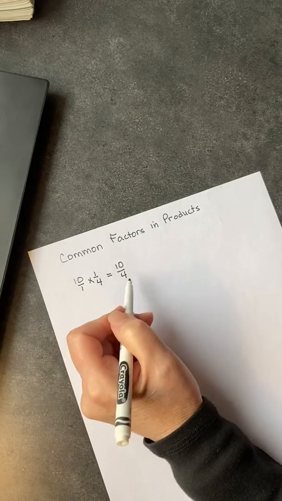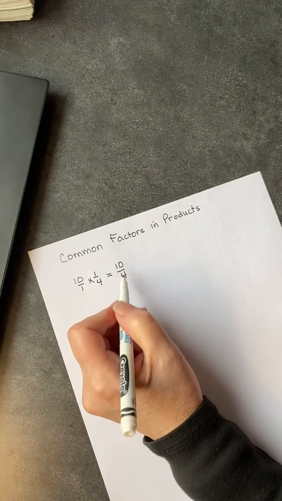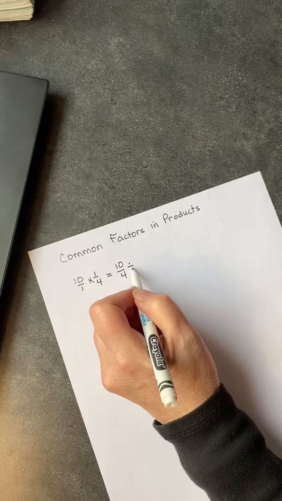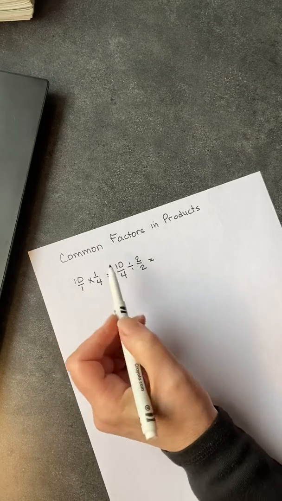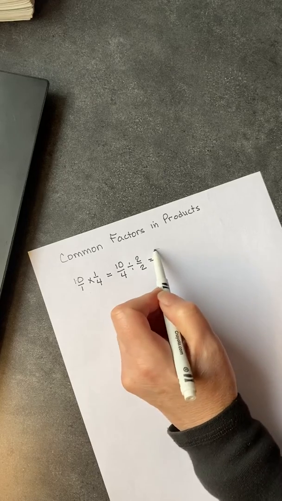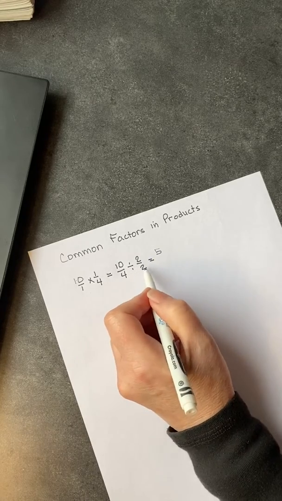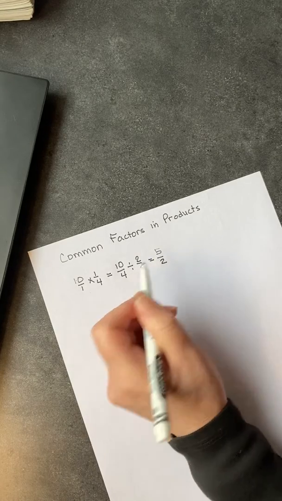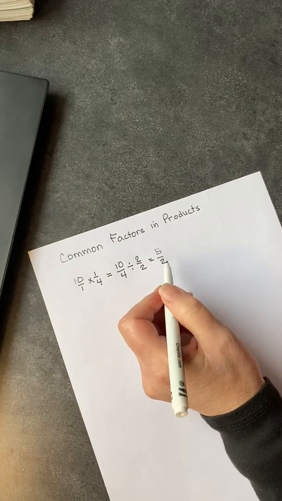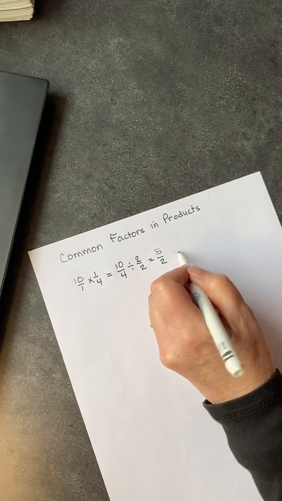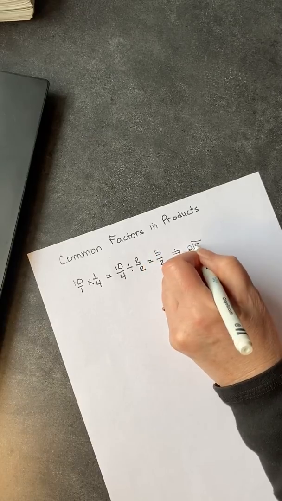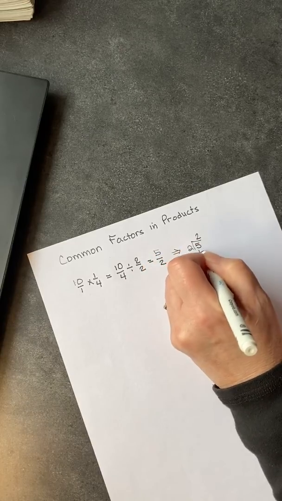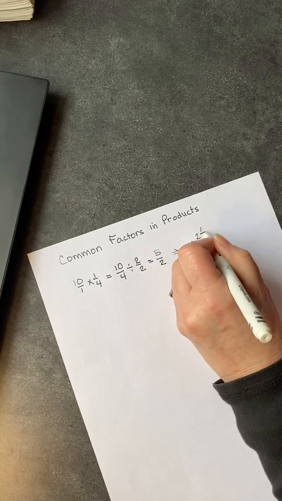This is the normal way we would do it, and we know that they're both even. So we know we could take out a common factor of 2 out of each one. And we would get 10 divided by 2 equals 5, 4 divided by 2 equals 2. And with an improper fraction, we have to make it into a mixed number. So we would take 2 and divide it into 5, and we would end with 1 1/2.